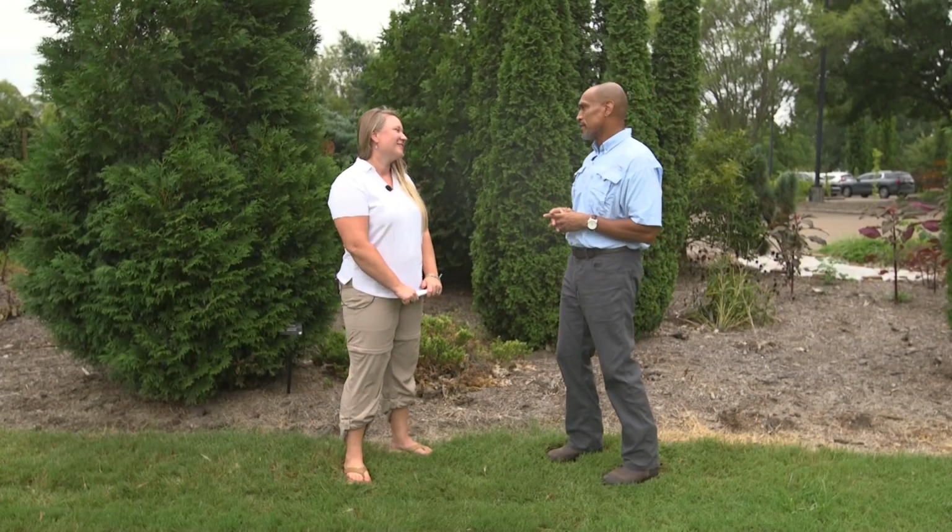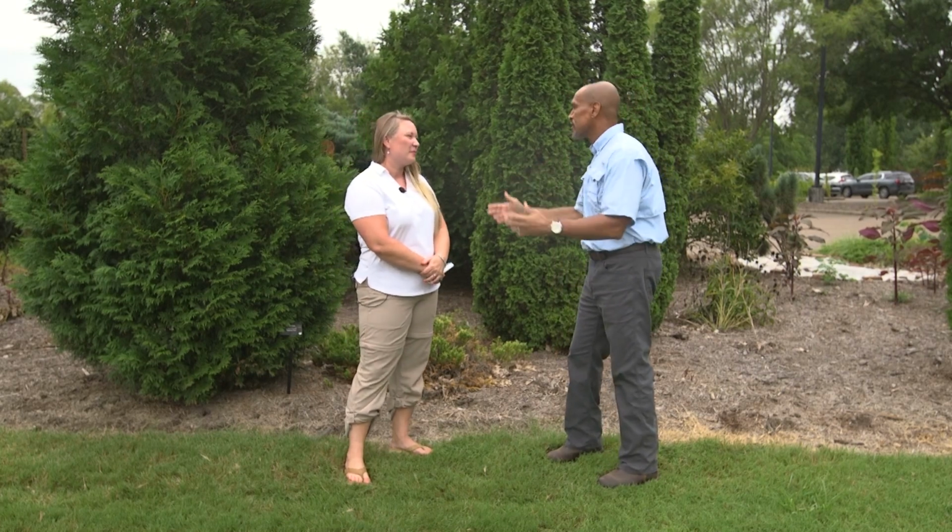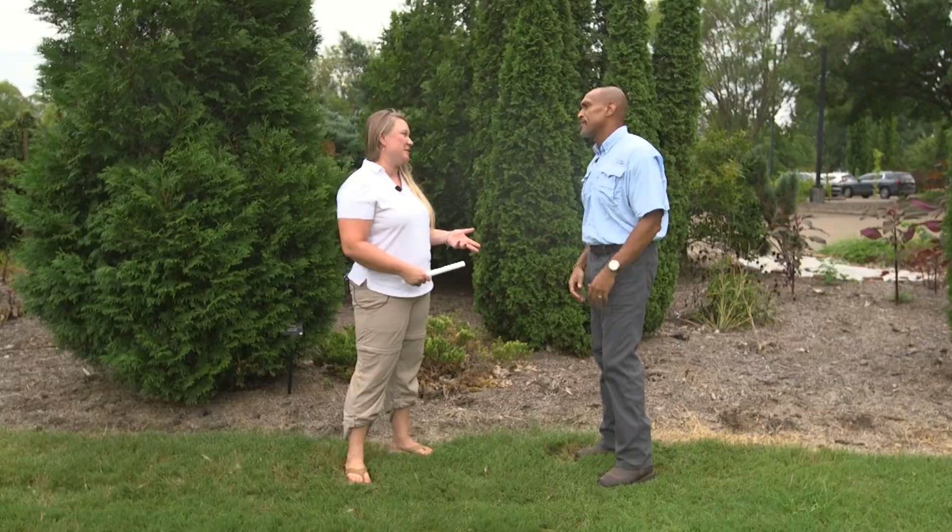So we're going to talk about plant screens. Here's my question to you: why do we need to use plants as screens? Well, there could be several different reasons why folks might want to use a screen in their home landscape. Number one usually is to block out other people, right? They want some privacy. So blocking out those neighbors, trying to get a sense of privacy from those folks that are living right next to us.